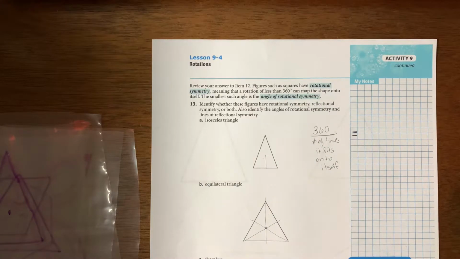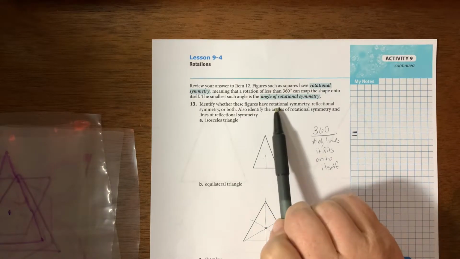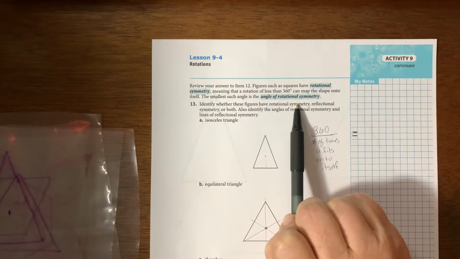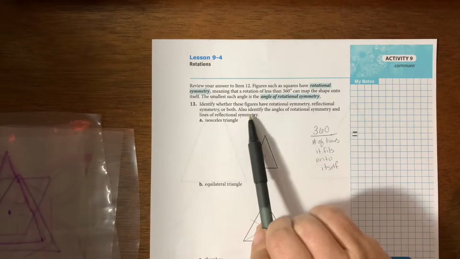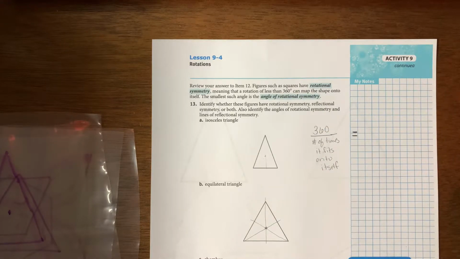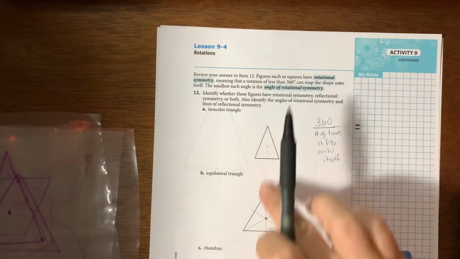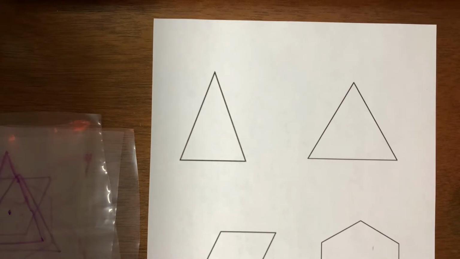And on these, what are your directions? Your directions are identify if it has rotational symmetry or reflectional symmetry, or both, and then find the angle of rotational symmetry. Okay, so I have taken these shapes and blown them up so that they're a little bigger. So know that that's where these shapes come from.